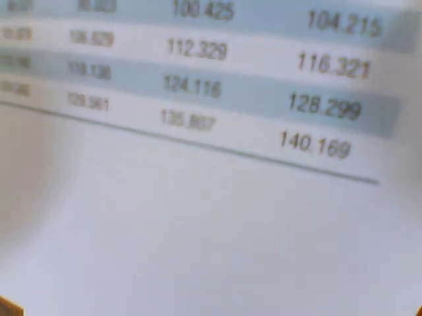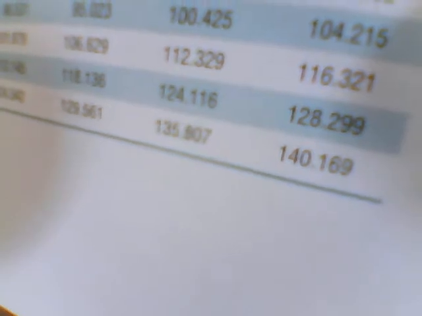Coming down, I see that 100 is my only option. For 100, I see 67.328, and on the very right-hand side, 140.169.